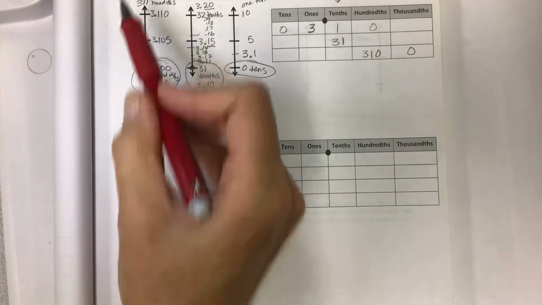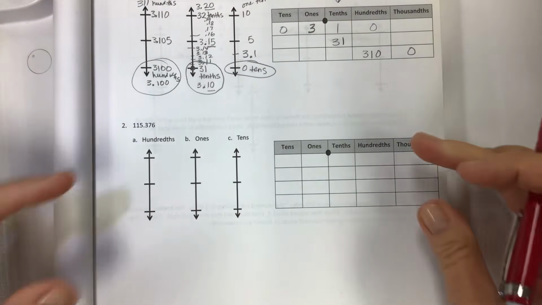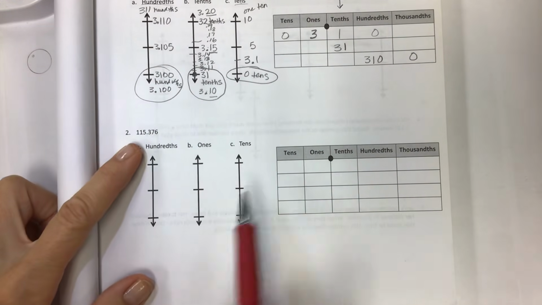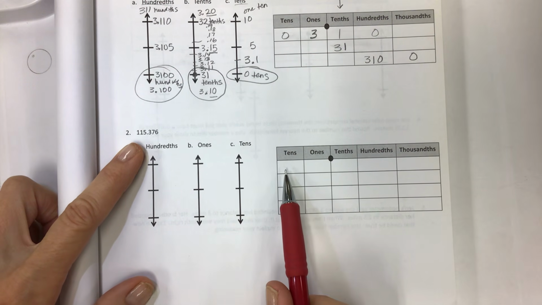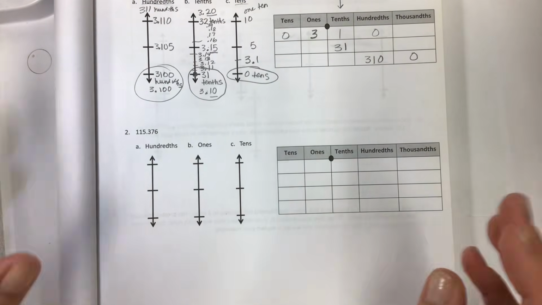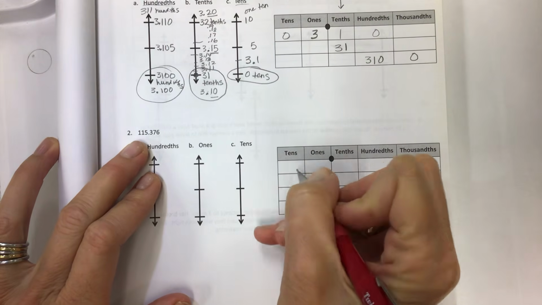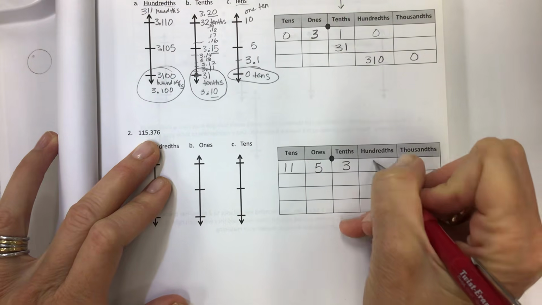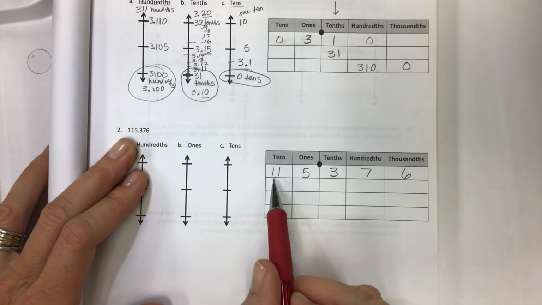Now, they go from 2 digits to 6, and we have to try to put everything in the chart, and we don't have enough lines to put the squeeze on every single one, so we're going to really strategically look at the place value positions they want us to crunch to. So if I have to use tens, I'm going to start with 11 tens, 5 ones, and then 376 thousandths. Do that, just copy it.